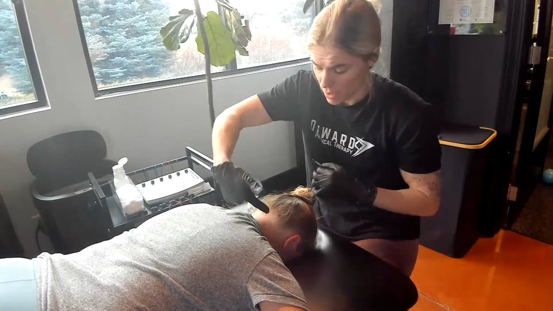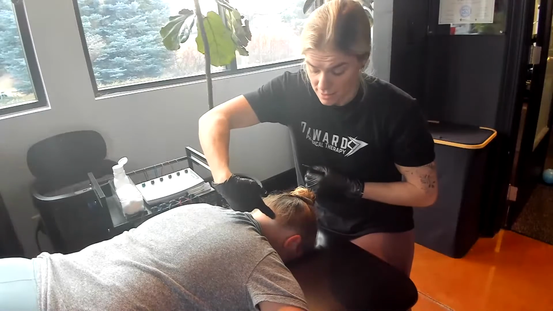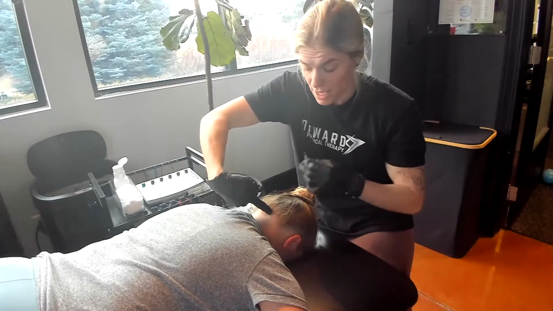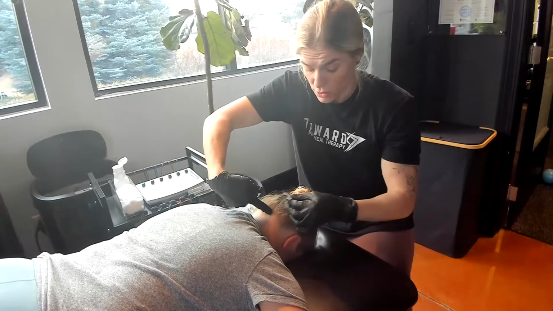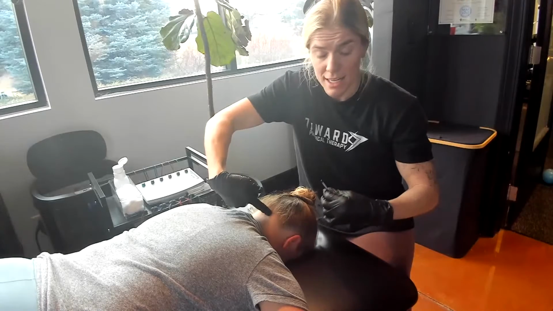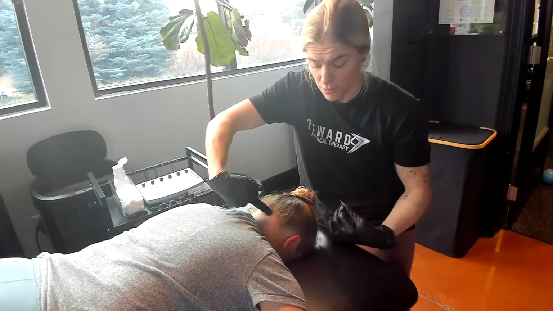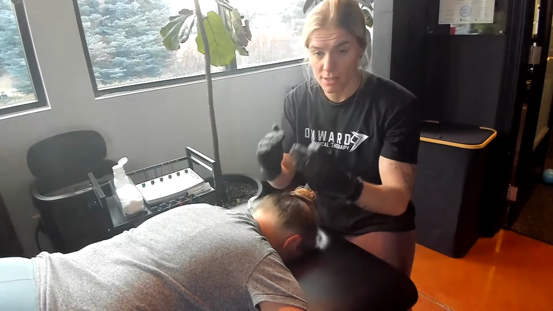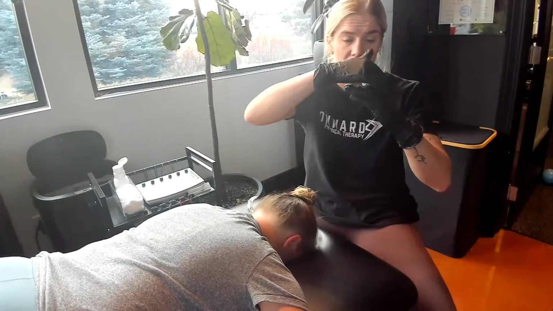So if we're thinking about the needle angle is like so. For upper trap, we're thinking about angling that needle almost towards the eyeball on that ipsilateral side of that muscle. For the semispinalis, it's a little bit more lateral. The occiput is diving, again, anterior.